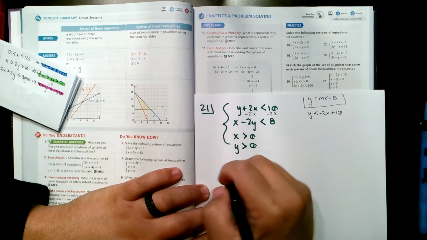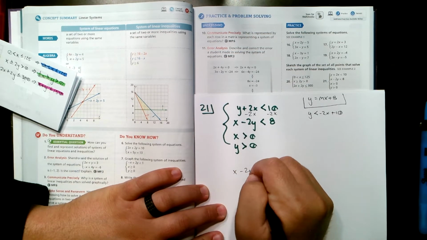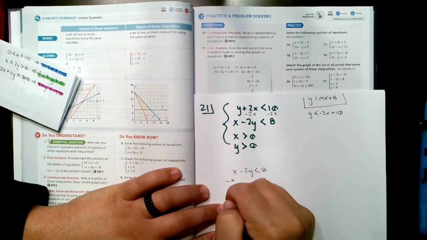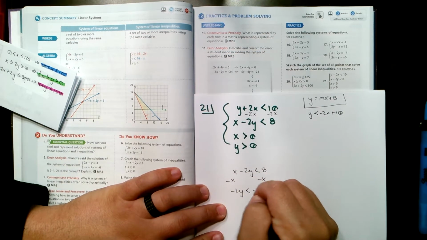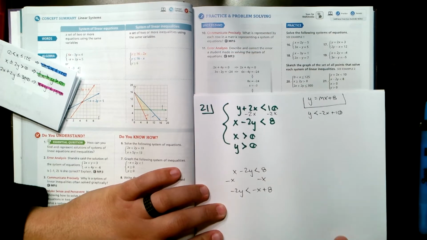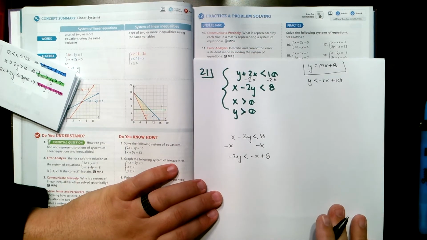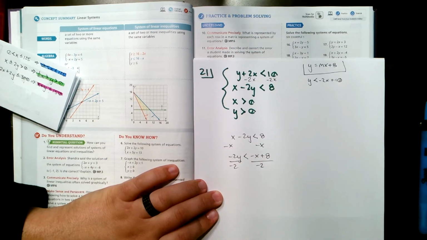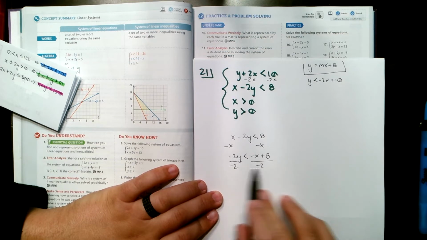The second inequality, x minus 2y is less than 8. A little bit more work here, so I'll rewrite it down here. I'll have to subtract x from both sides, and then I'll have to divide both sides by negative 2. So here's that caveat when it comes to inequalities.